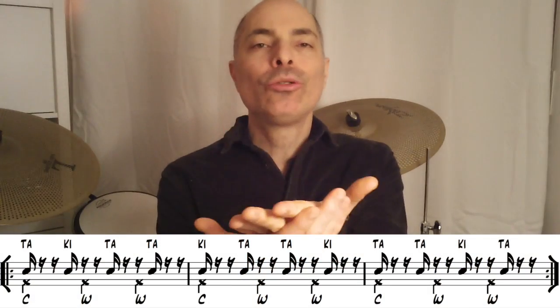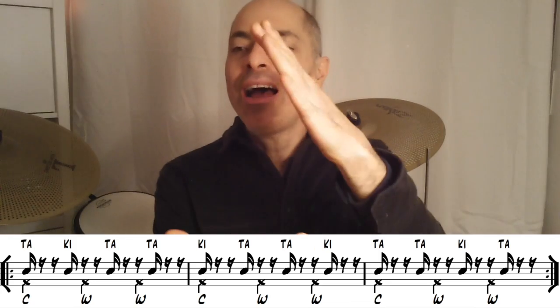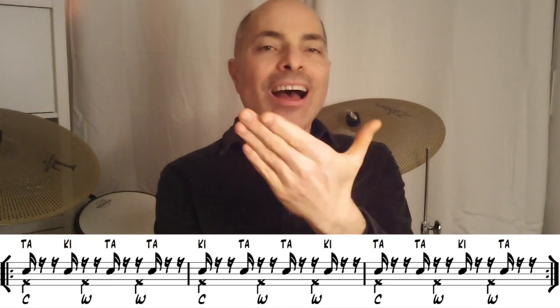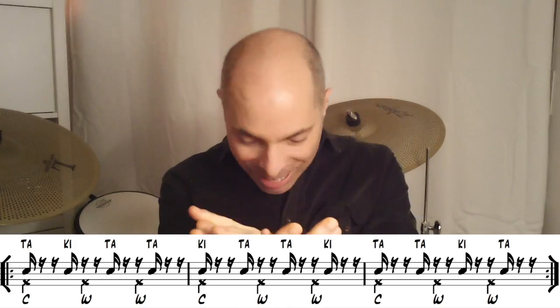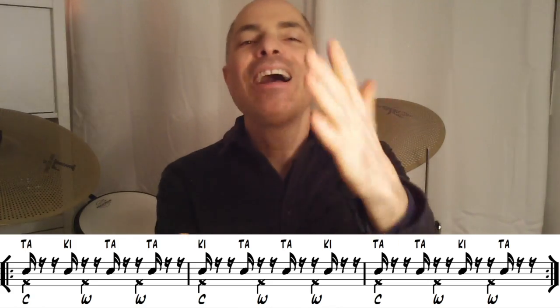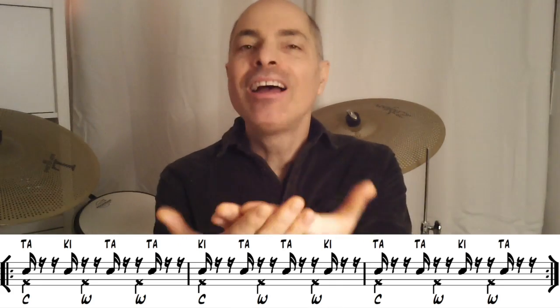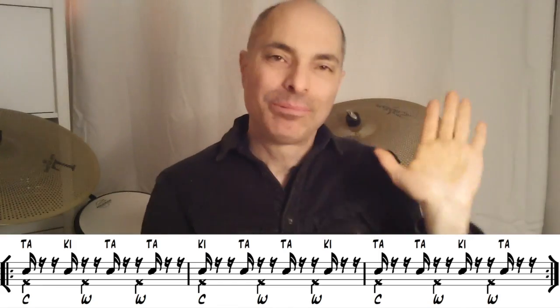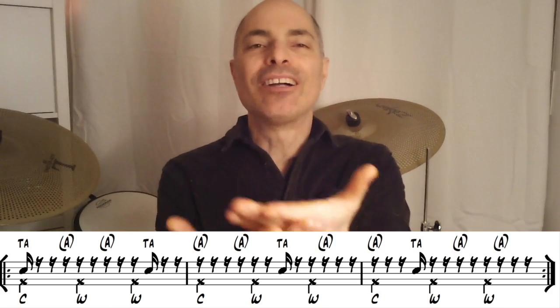1, 2, start. Ta, ki, ta, ta, ki, ta, ta, ki, ta, ta, ki, ta, ta, ki, ta, ta, ki, ta, ta, ki, ta, ta. And now let's isolate the ta in every takita, leaving us with quite a big space between syllables. 1, 2, start.